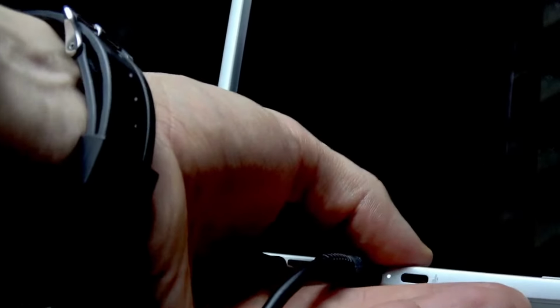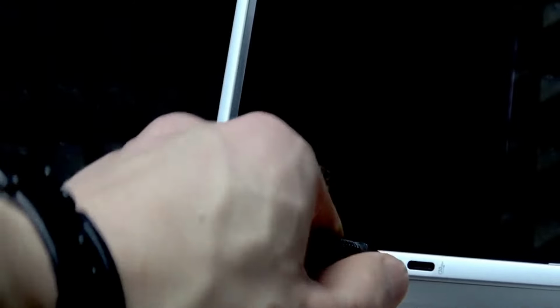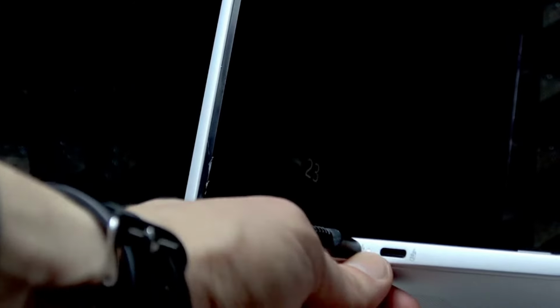But if it's not happening, and first of all, if you don't see the LED light next to your cable, that means that there must be something wrong with your cable or your AC adapter, and so you're gonna have to check how firmly your adapter is connected to the cable that goes to your outlet.